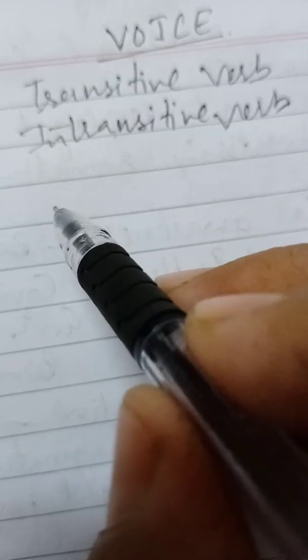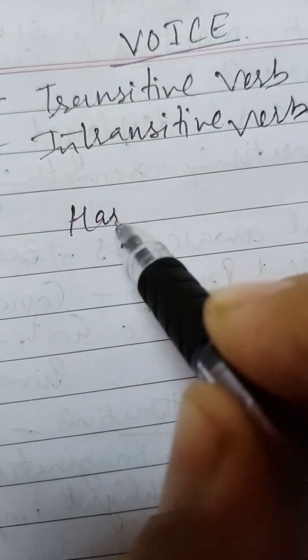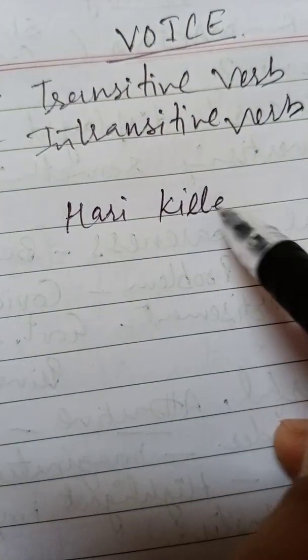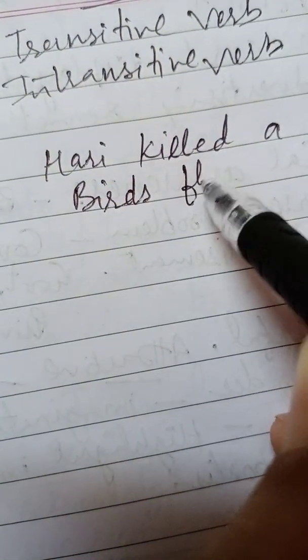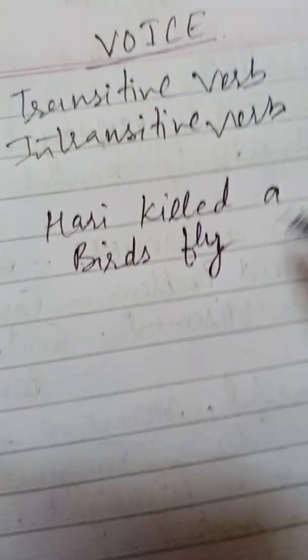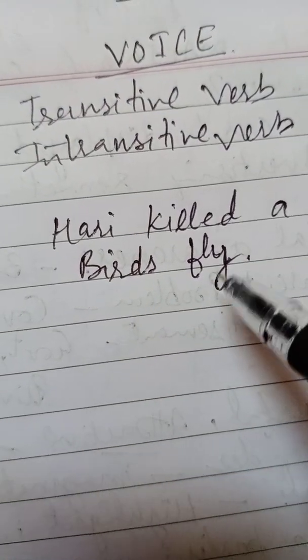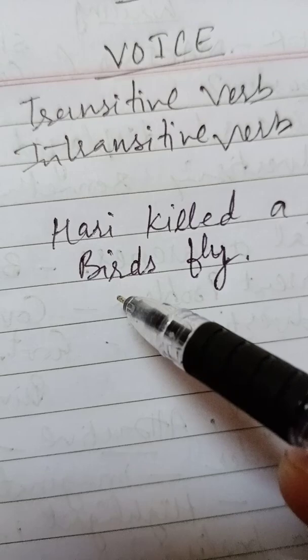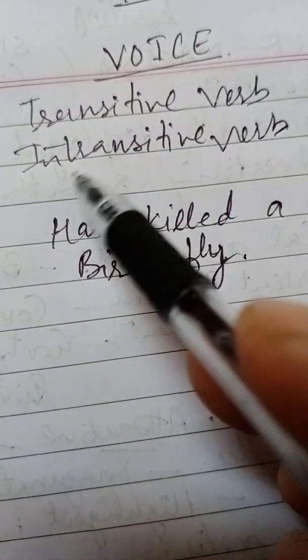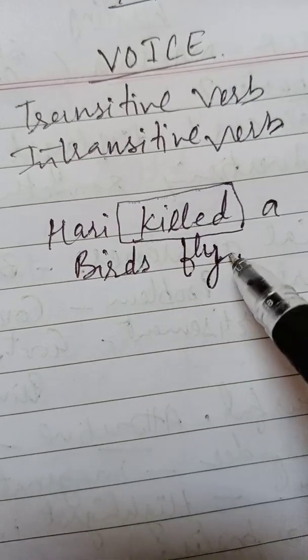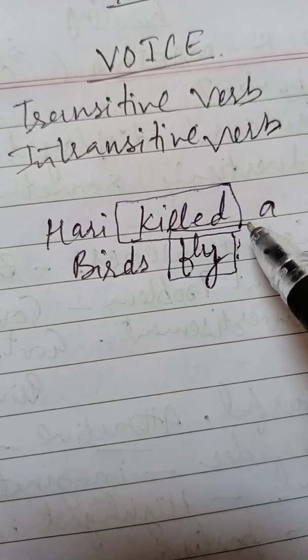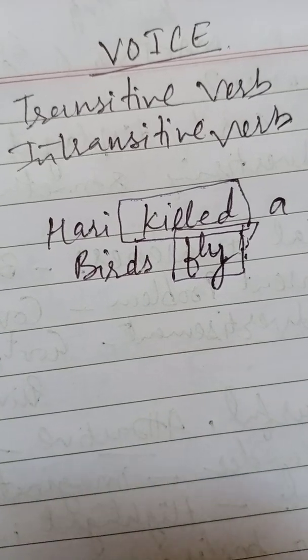I write two examples. Harry killed a snake. And second is, birds fly. There are two sentences I have written. In these two sentences, one is a transitive and one is an intransitive verb. Verb killed is there, verb fly is there. We need to find out which one is transitive and which one is intransitive.